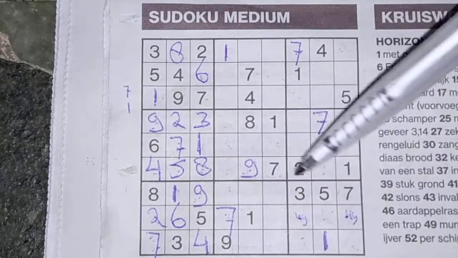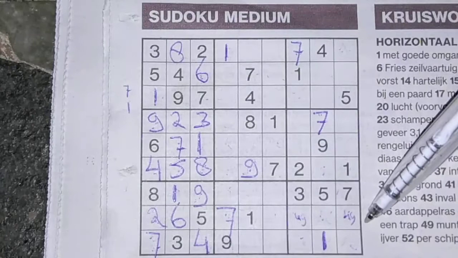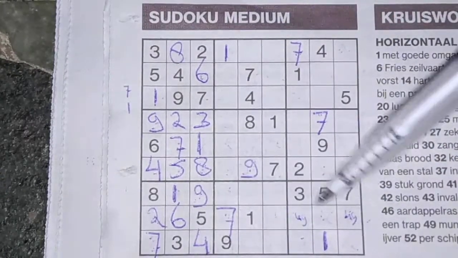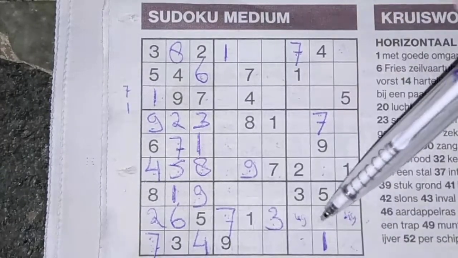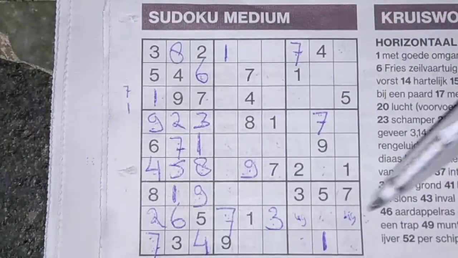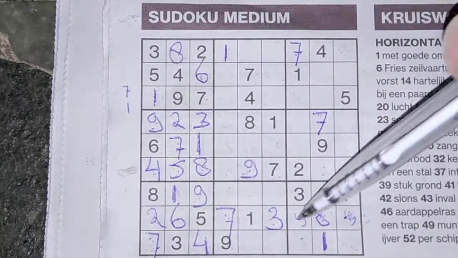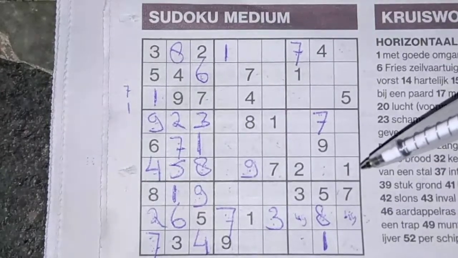Then how about these two numbers in this row? 1, 2, the 3 is missing, and I see here 3, so no 3 there. 3 should be there. 1 box left in this row for the number 8, I believe, yes, because those two numbers are the 4 and the 9. I can remember.